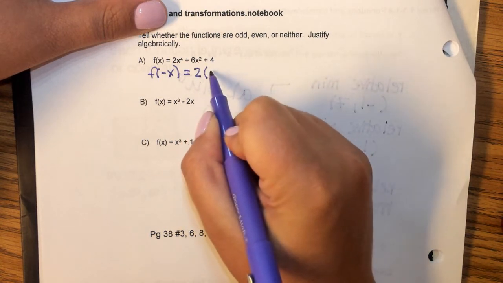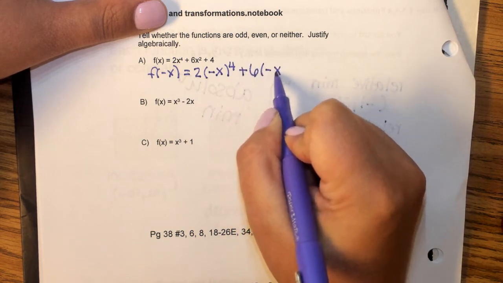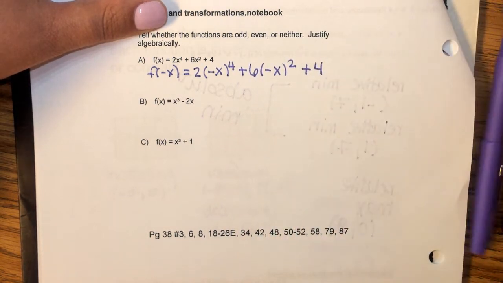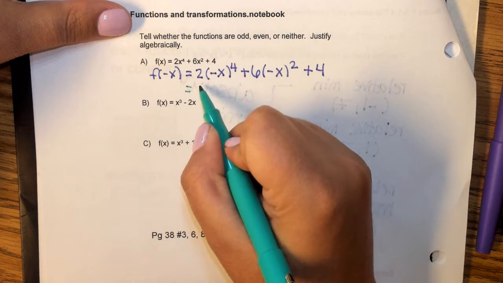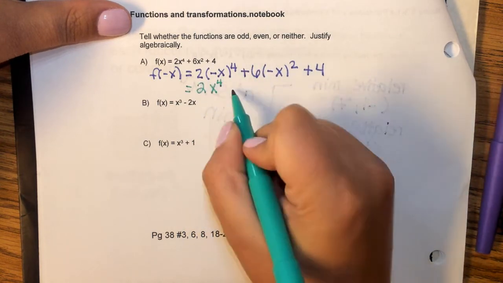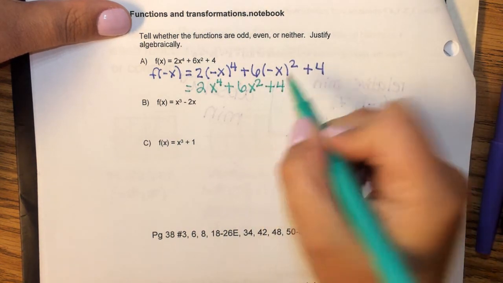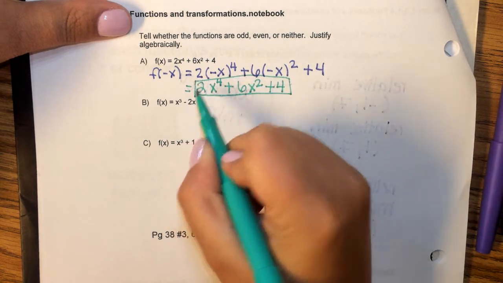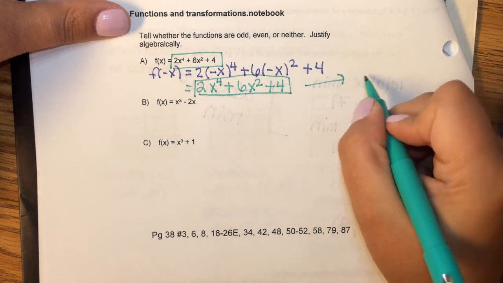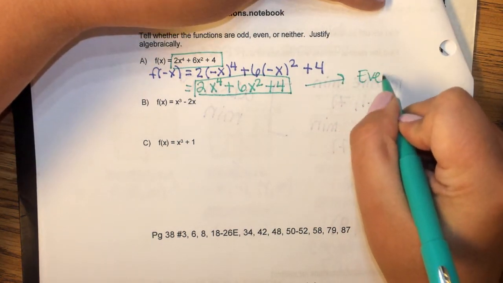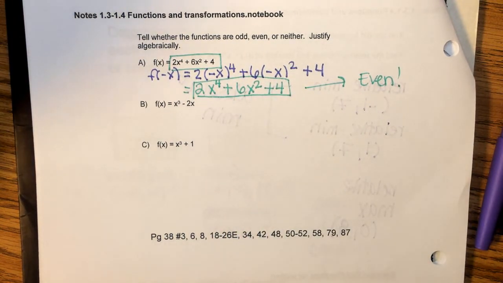So we're going to have 2 times negative x to the fourth plus 6 times negative x squared plus 4. When we do that, we multiply this negative x and raise it to the fourth power. We're going to get 2x to the positive fourth plus 6x squared plus 4. And this function right here is exactly the same as what we started with originally. So this function is going to be an even function. And yes, you have to show me all the algebra that you're using to solve this problem.